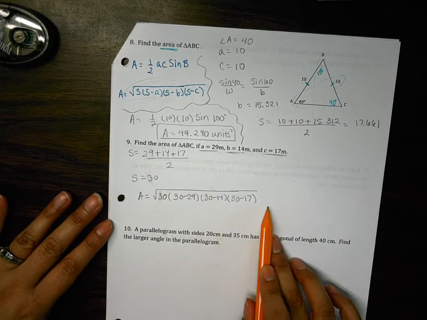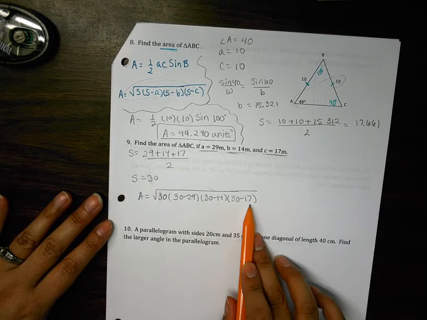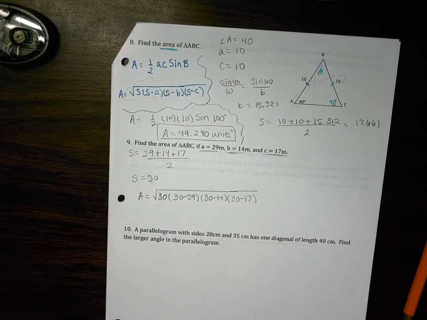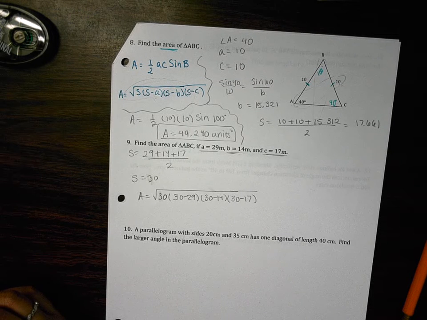You can plug it in exactly like you see it, big square root, and then type all that in. Or you can do all the 30 minuses first. Totally up to you. Please plug it in now. I should see everybody touching their calculator.